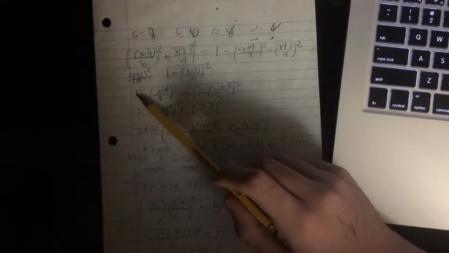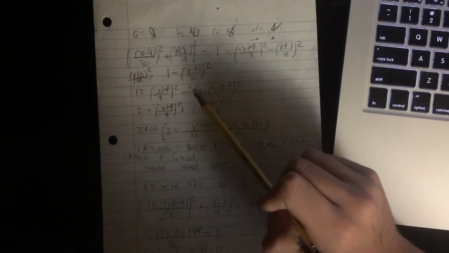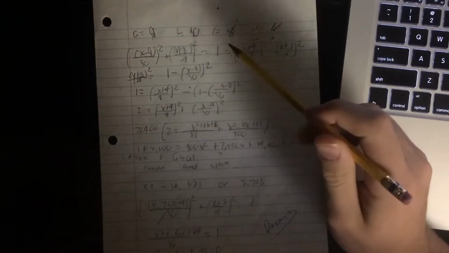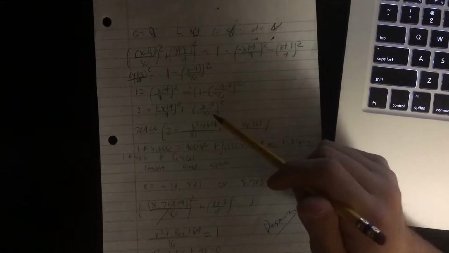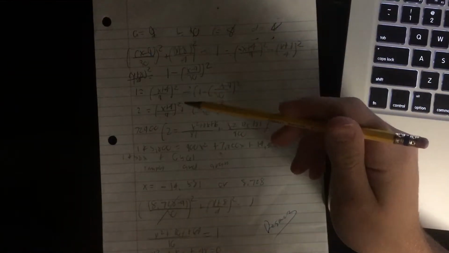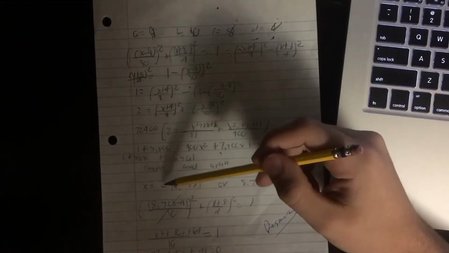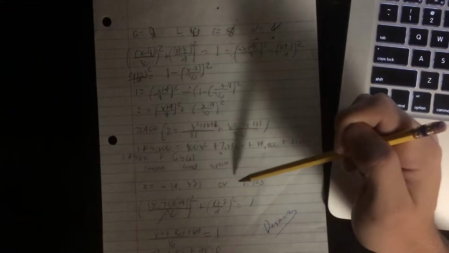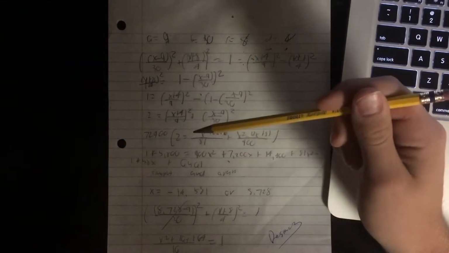So I'll plug that in and I'll have 1 equals (x plus 4) over 9 squared minus 1 minus (x minus 9) over 30 squared. The reason I am substituting is because then I only deal with one variable. So after some basic algebra and some solving and graphing, I will get x equals negative 14.581 or 8.728. I got those just from solving, simplifying, and graphing, just basic algebra that requires effort and work.